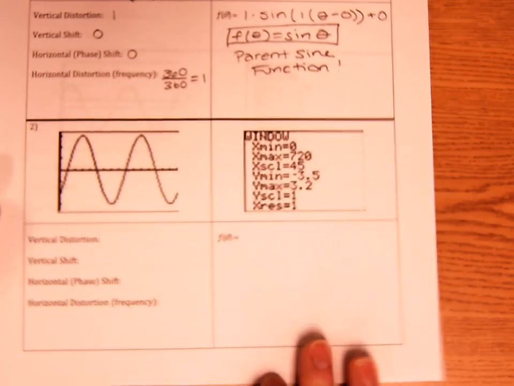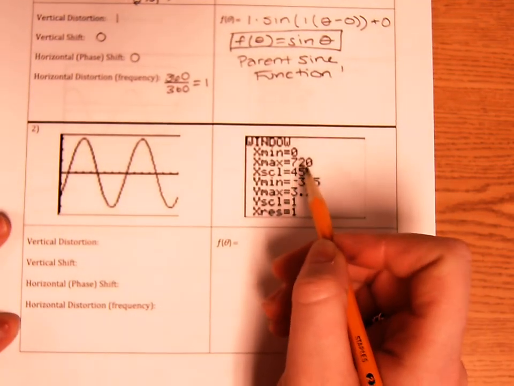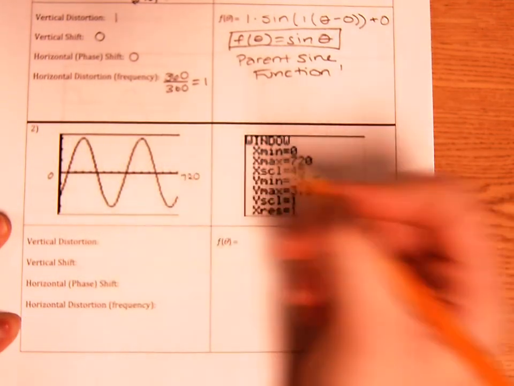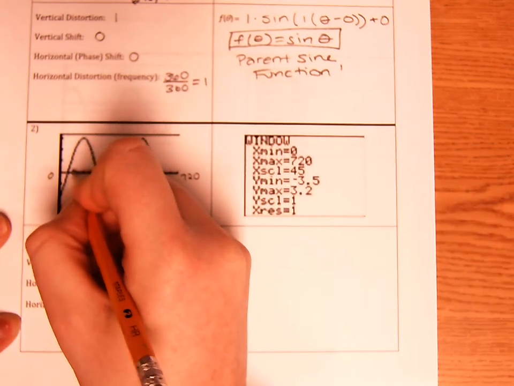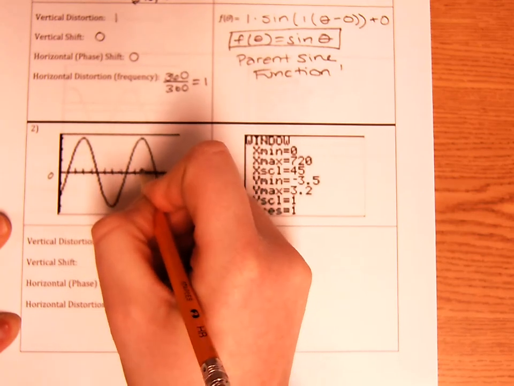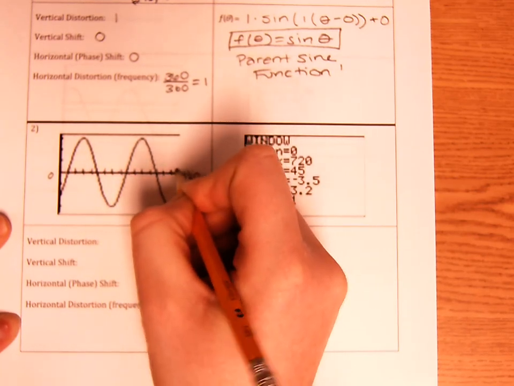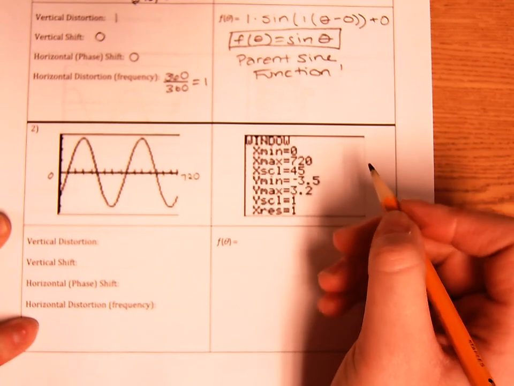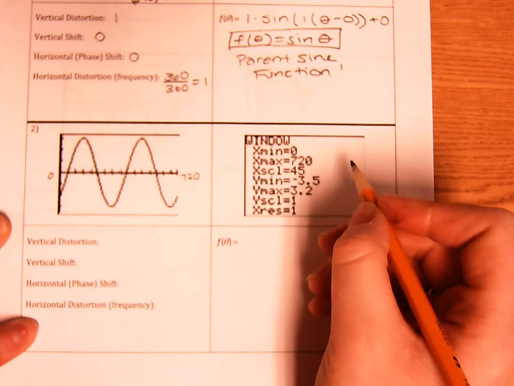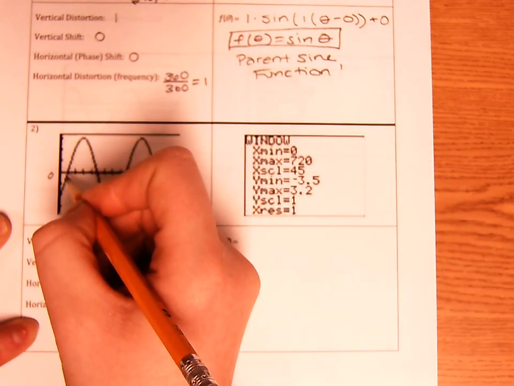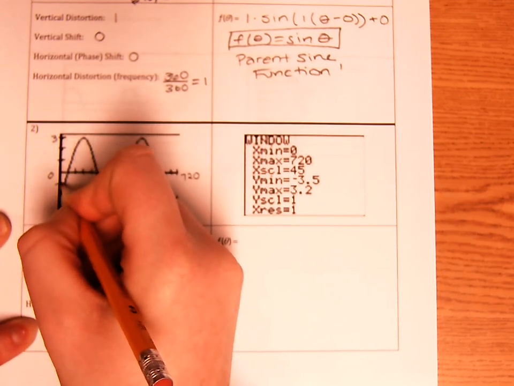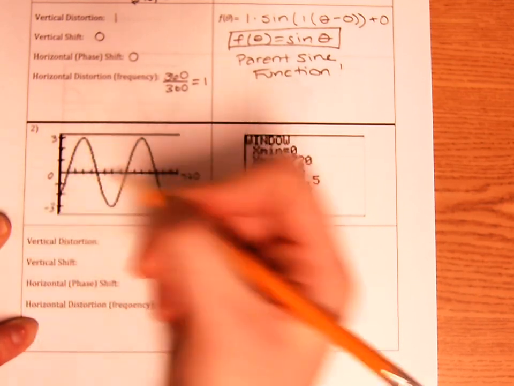Number 2, if we look at this, let's first identify what our window shows. So here the x min to max goes from 0 to 720 by a scale of 45. So each one of these, which you might want to go over with your pencil, is 45 degrees all the way till 720. And then our y min and max, it says it goes from 3.2 as a maximum, and the minimum is negative 3.5 by 1. So it's a little bit harder to see on here, but we have 1, 2, 3, 1, 2, negative 3.